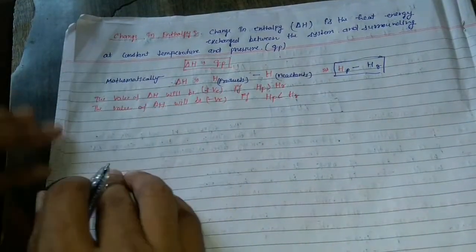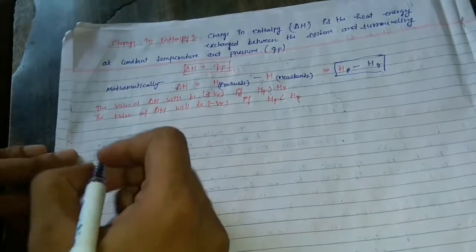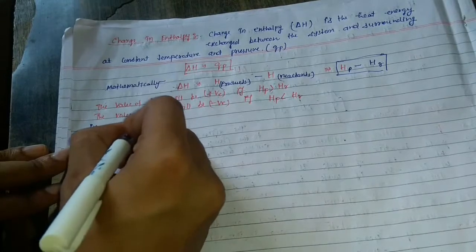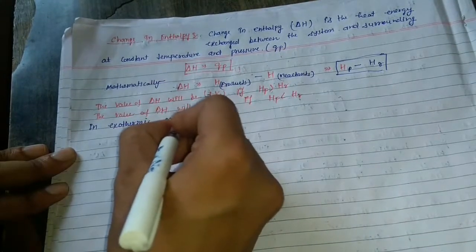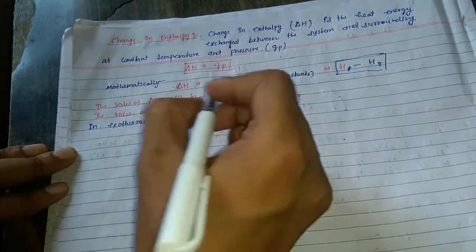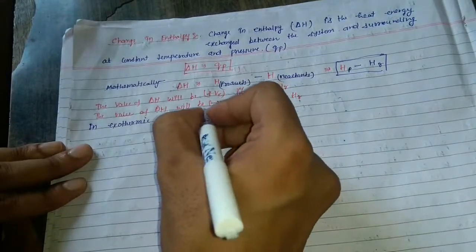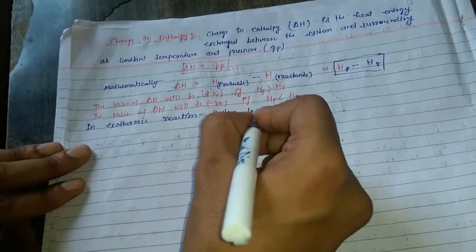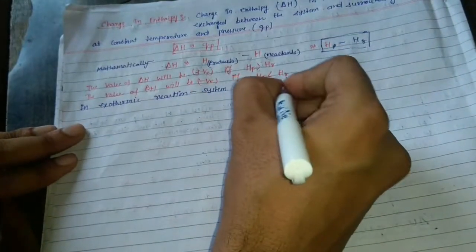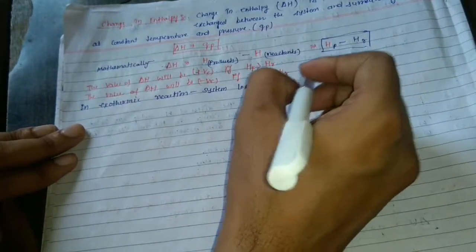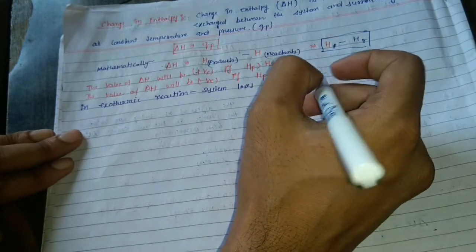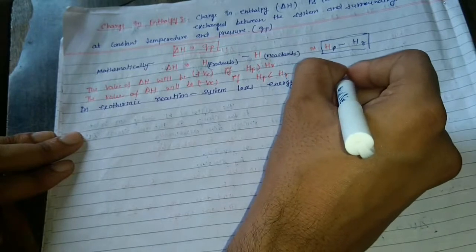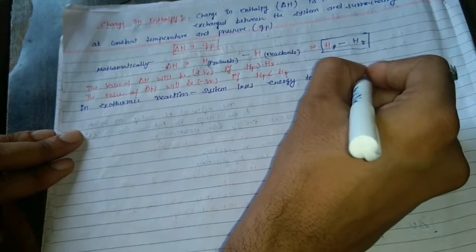Okay, in an exothermic reaction, the system loses energy to surroundings.